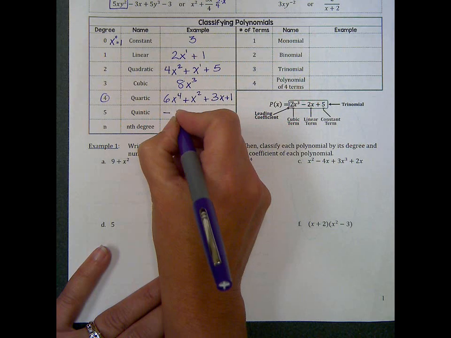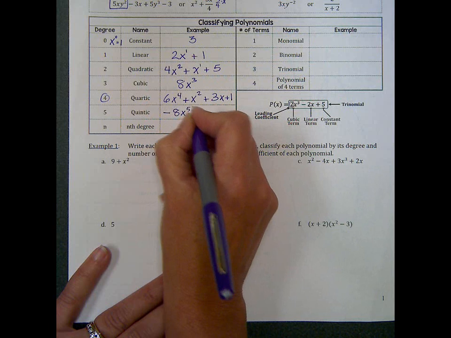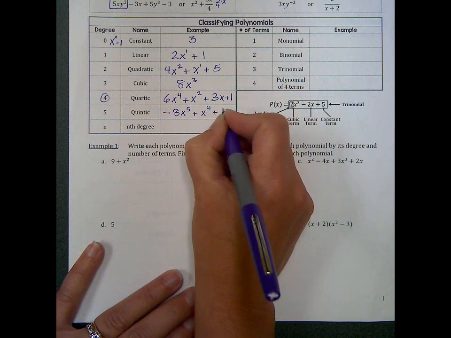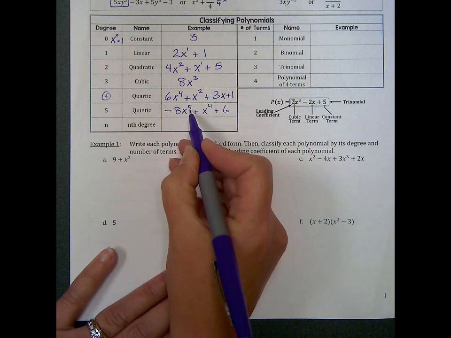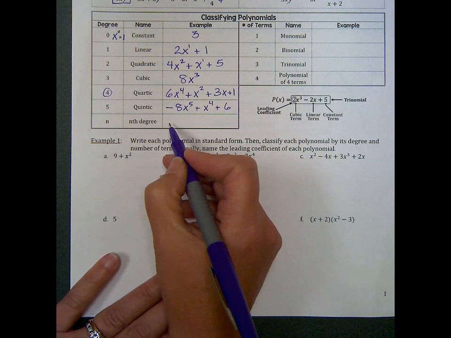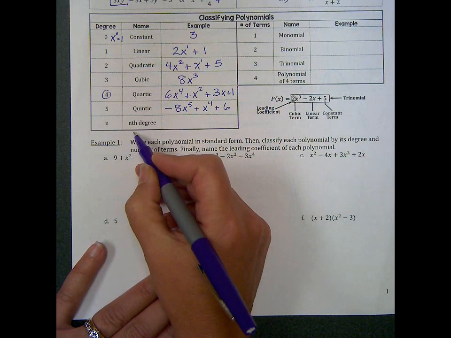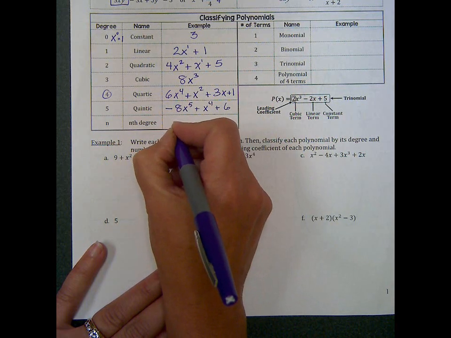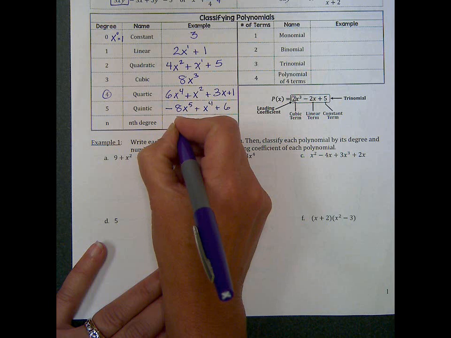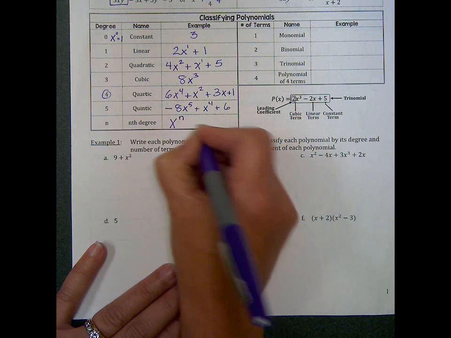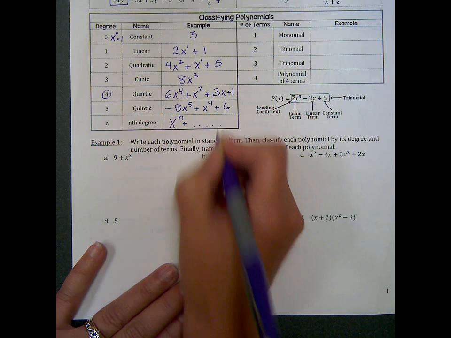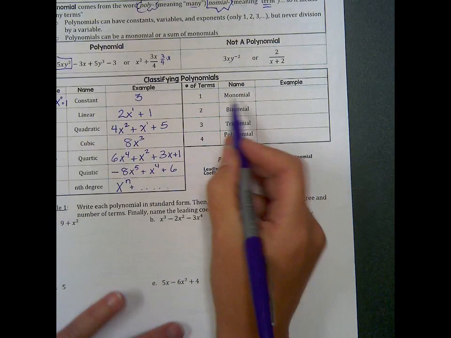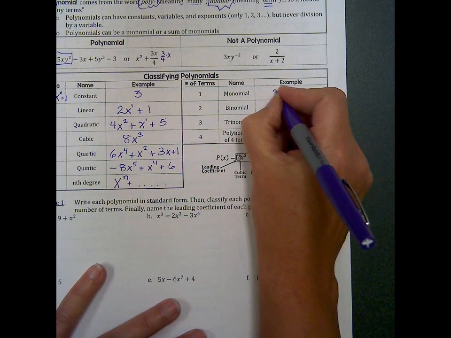So like maybe negative 8x to the 5th plus, let's say, x to the 4th plus 6. Highest degree is to the 5th, and nth degree, like if we wanted to say the 16th degree, the highest degree would be 16th. So if it's the nth degree, it would just be anything to that n plus a bunch of lower degrees.